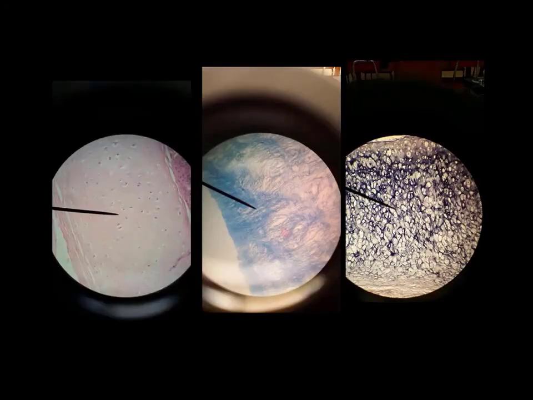All right, and now on this image, we actually see all three of the cartilages that you're responsible for knowing on this lab exam. And the reason that I have them all together is because the first thing that I want to do is point out how you can distinguish between the different cartilage types.